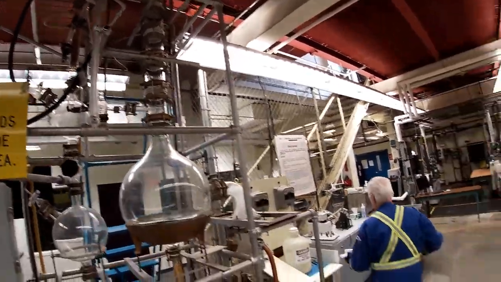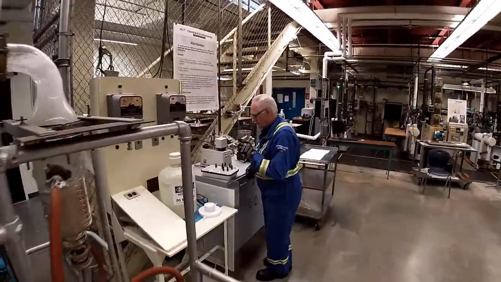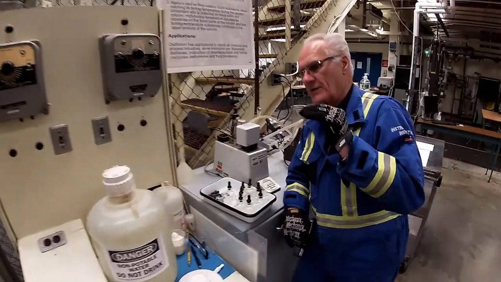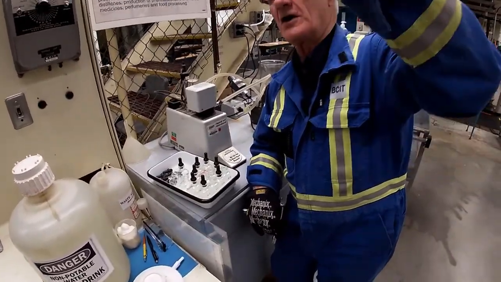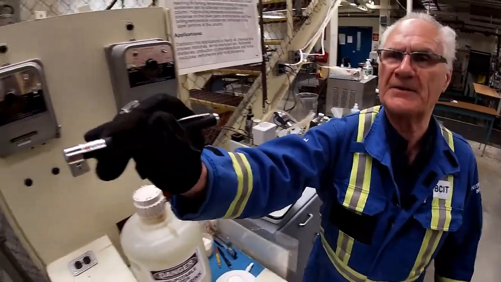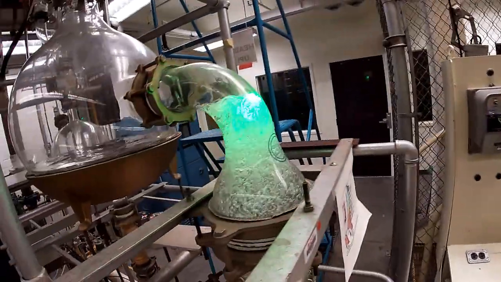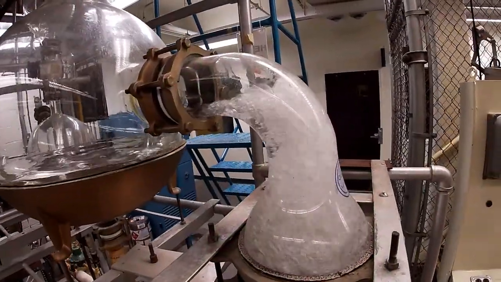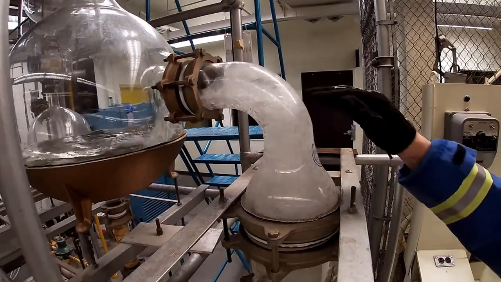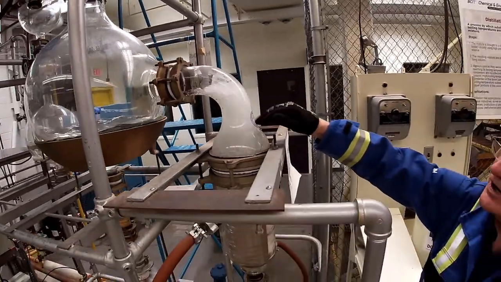So let's take a look at the box. The way this column is set up, you can see a surging happening there right now. See it surge? And the level dropped way down, and then all of a sudden it took off again.